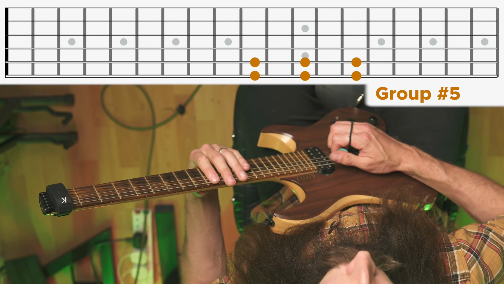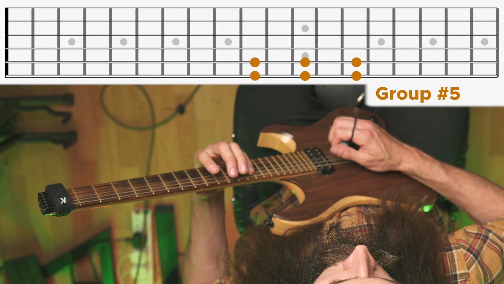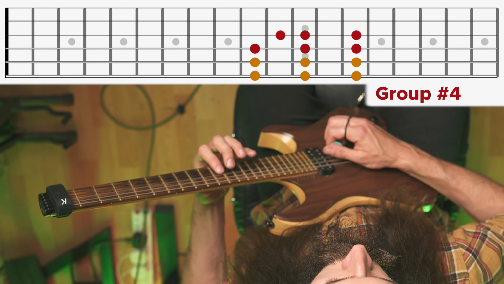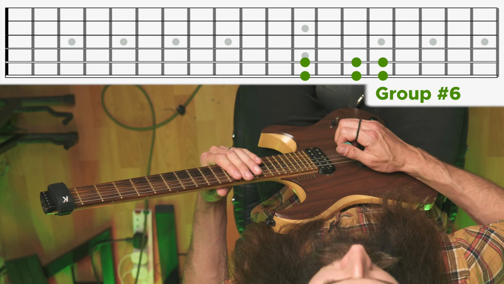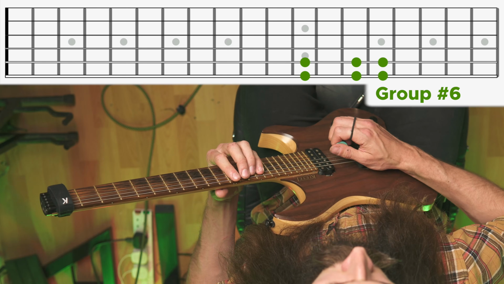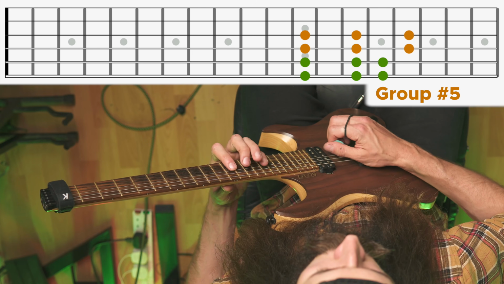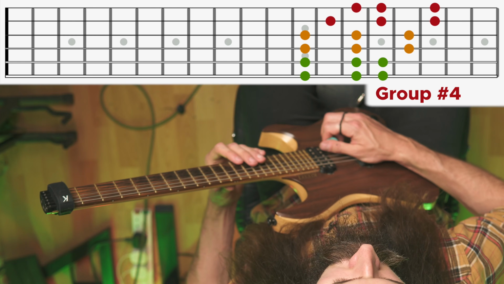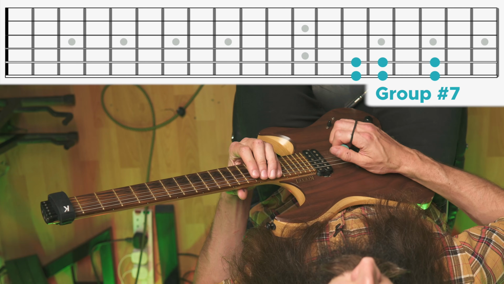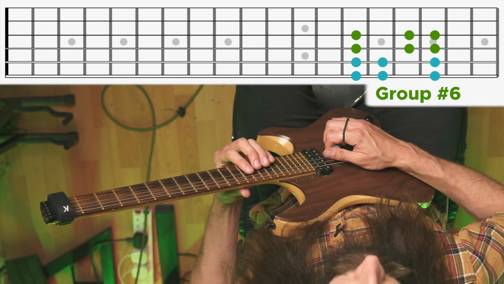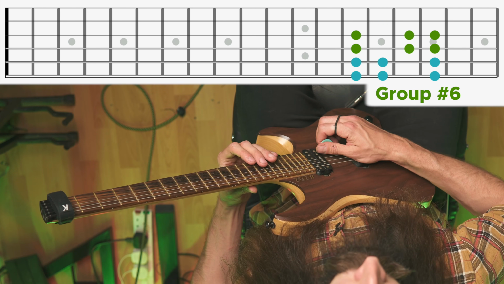Mixolydian like this, group number 5, group number 4, and then group number 3. Then we have the 6th mode Aeolian, also known as the minor scale. That starts with group number 6, then group number 5, and group number 4 on top. And the last, 7th mode, the Locrian, starts with group number 7. Then group number 6 and group number 5 on top.